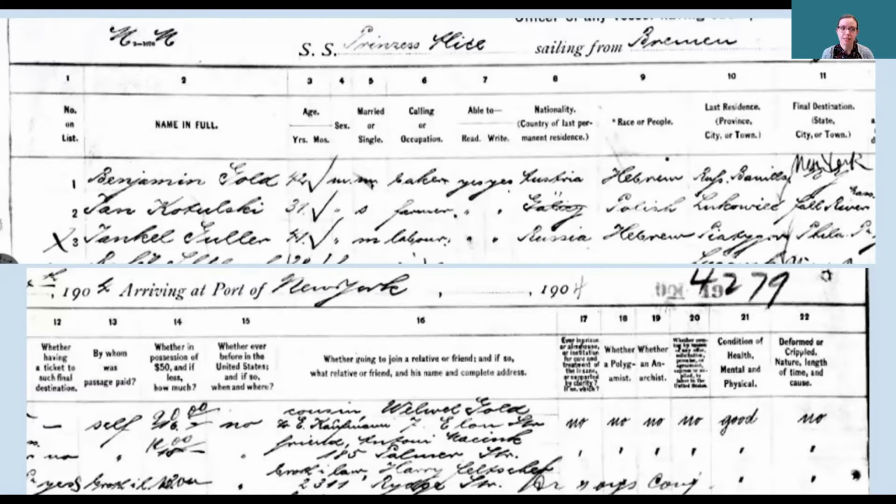So we already then with that have an avenue to pursue records for him pre-immigration in Europe. And we know that his final destination is Fall River, Massachusetts. Continuing on to the second section at the bottom of the screen there, they ask him if he has a ticket from New York to his final destination, and he says no, he does not yet. He paid for this passage himself.